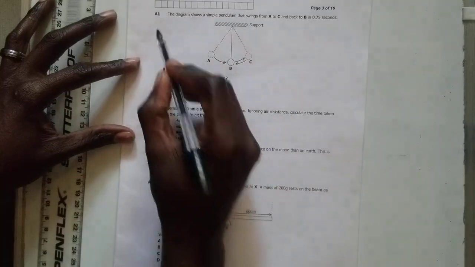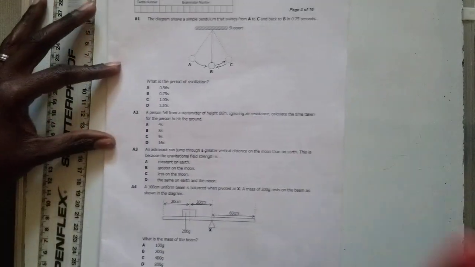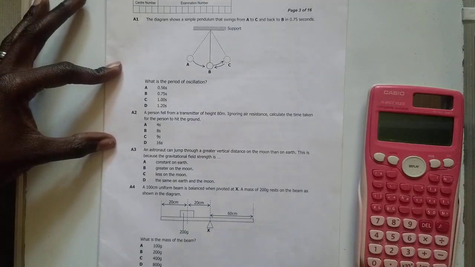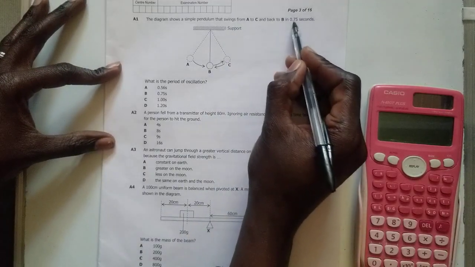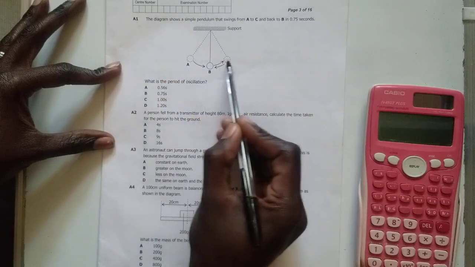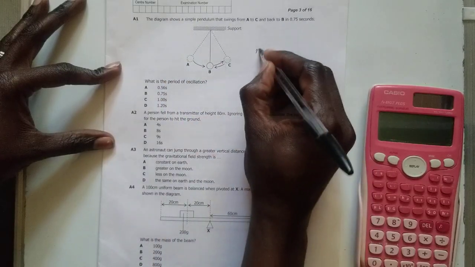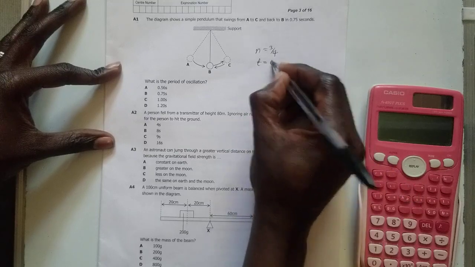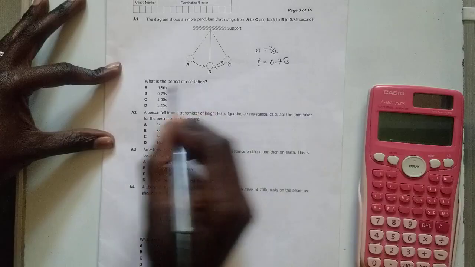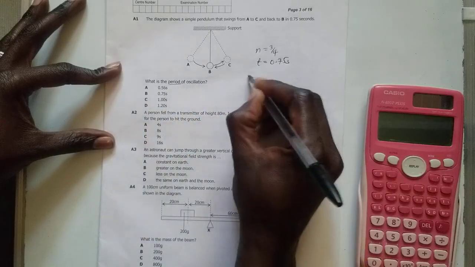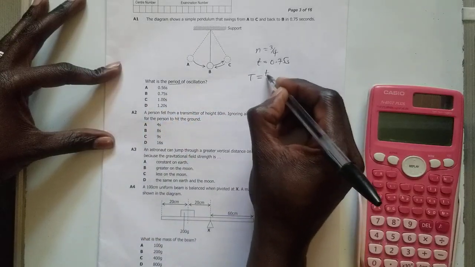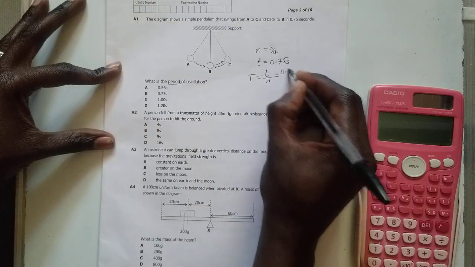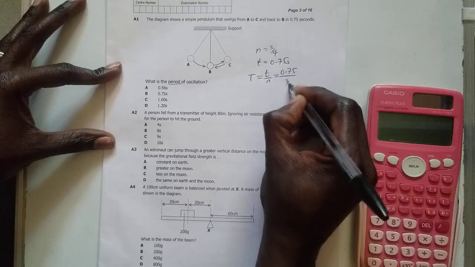So A1 says the diagram shows a simple pendulum that swings from A to C and back to B in 0.75 seconds. So from A to C and back to B, the number of oscillations is 3/4, and the time taken is 0.75 seconds. Then it says what is the period of oscillation. So remember, period is time divided by the number of oscillations. So the time is 0.75 divided by 3/4.